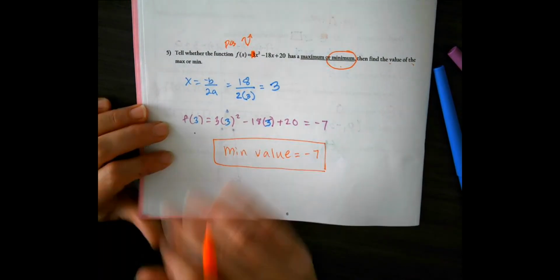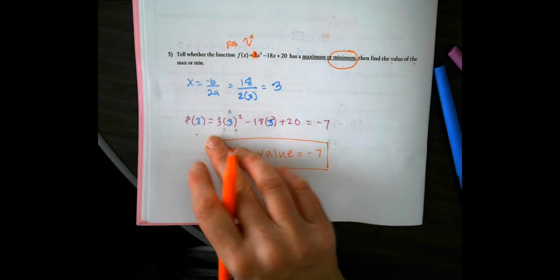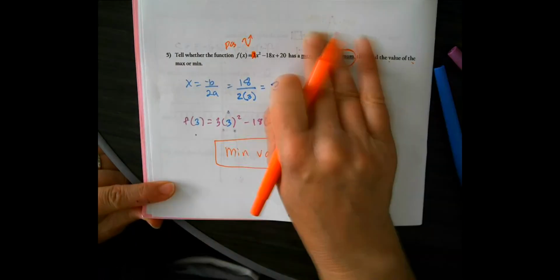All right, next we have another you try. Same idea as this. And you actually have 2 of them. So pause your video and try problems 6 and 7.